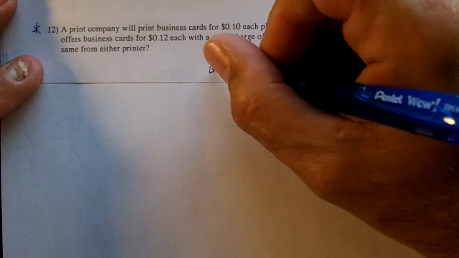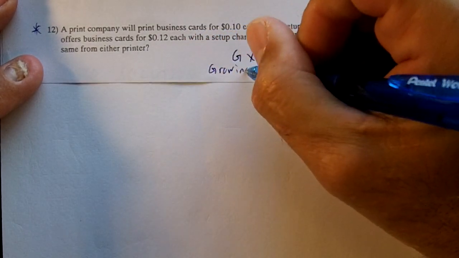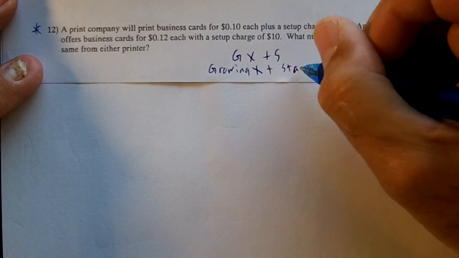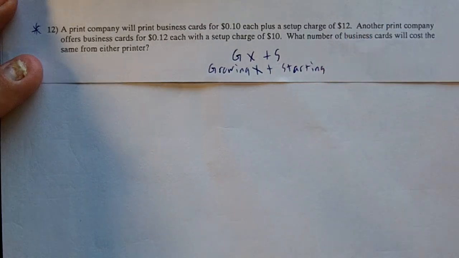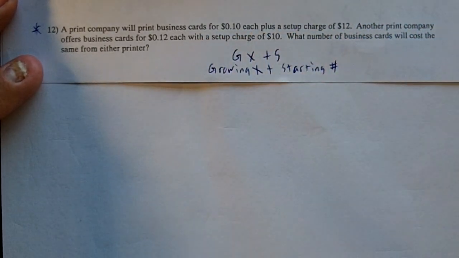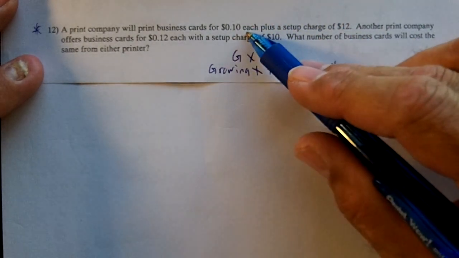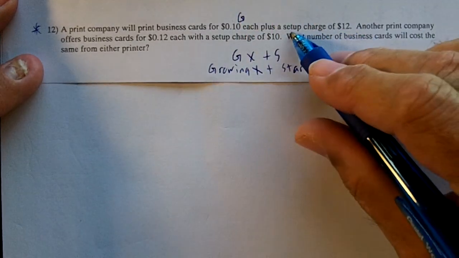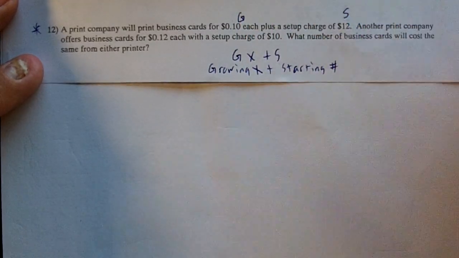G is your growing number, which is going to turn into our slope, and S is your starting number, which actually turns into the y-intercept. Okay, so if you read this right here, which one's your growing number and which one's your starting number? You're going to pay 10 cents every time, so that's our growing number, and you only pay the 12 one time, don't you? That's our starting number.